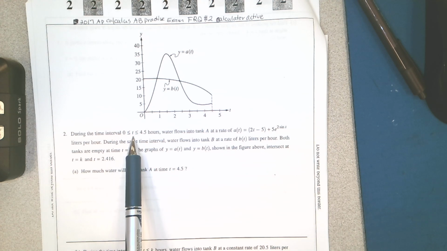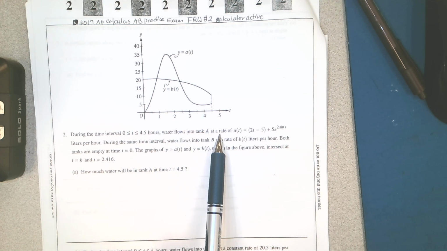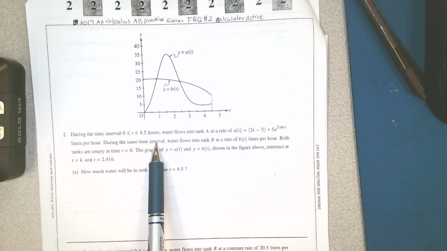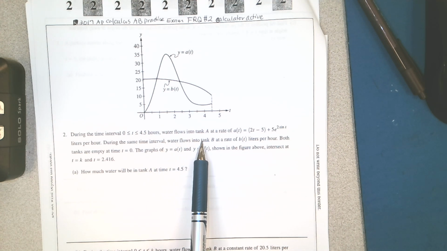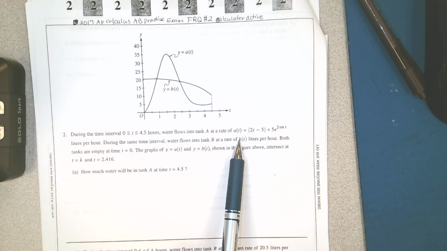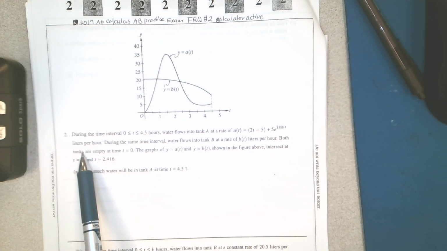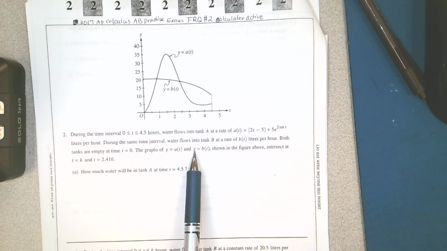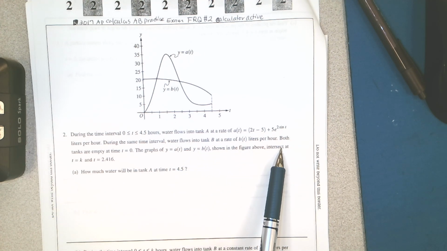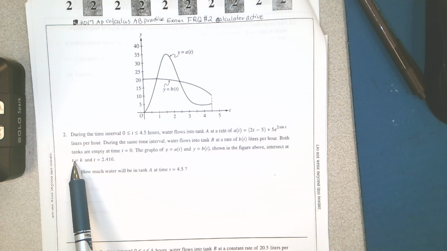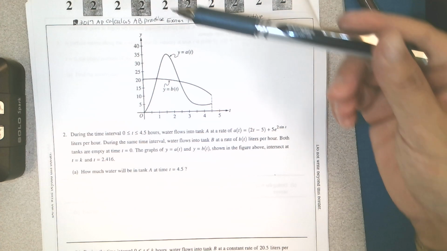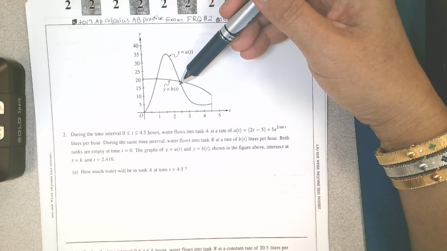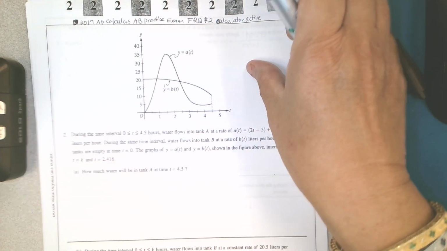During the time interval from 0 to 4.5, water flows into tank A at the rate A(t), and they give you this function, in liters per hour. During the same time interval, water flows into tank B at the rate B(t), in liters per hour. Both tanks are empty at t equal to 0. The graph of y = A(t) and the graph of y = B(t) shown in the figure above intersect at t = k and t = 2.416. 2.416 is here, and k is right here.